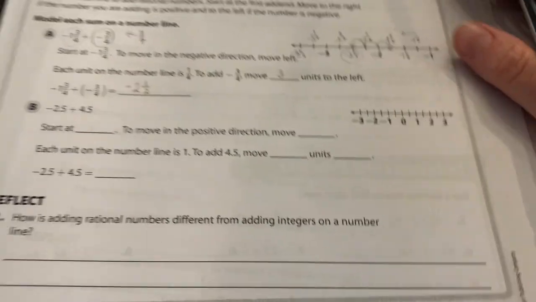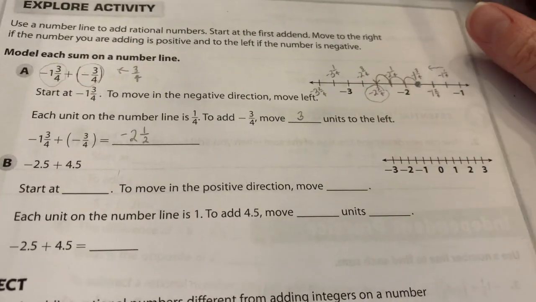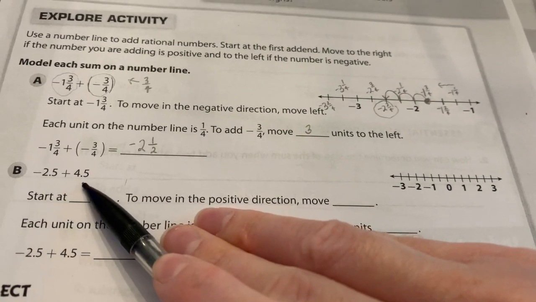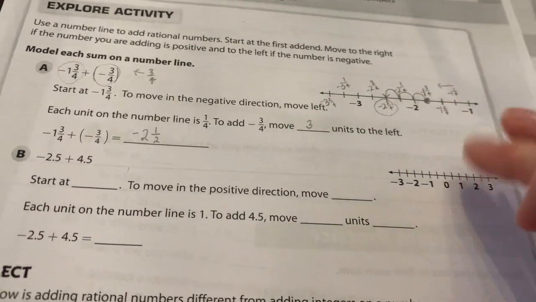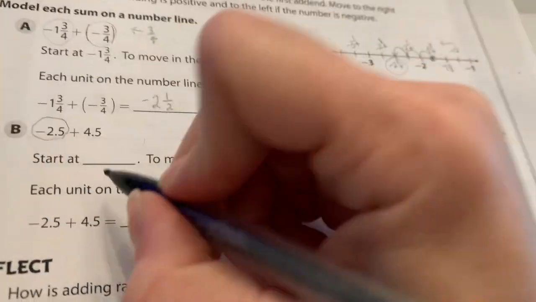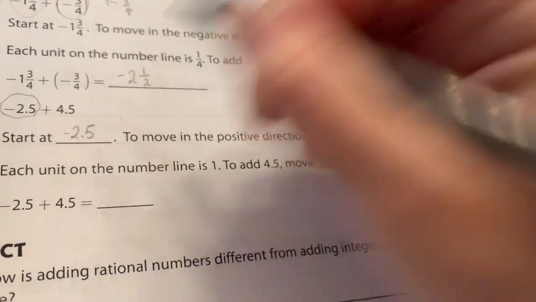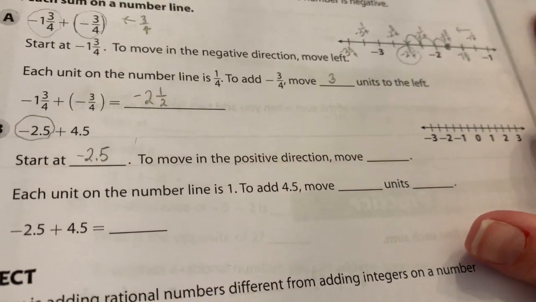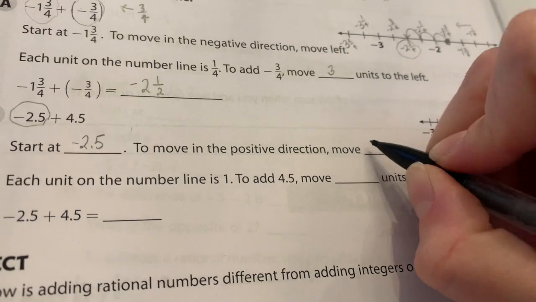Now let's take a look when we're using decimals. In this case, we're looking at -2 1/2 plus 4.5. So before we do this, we're going to start at the first number. So we're going to start at -2 1/2. And then we're going to move in the positive direction because 4.5 is positive. So we're going to move right.